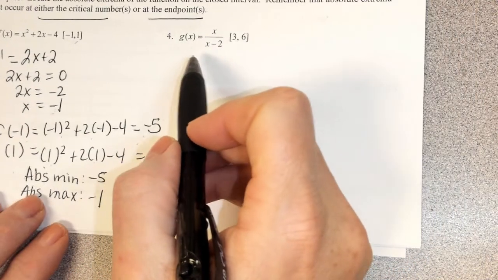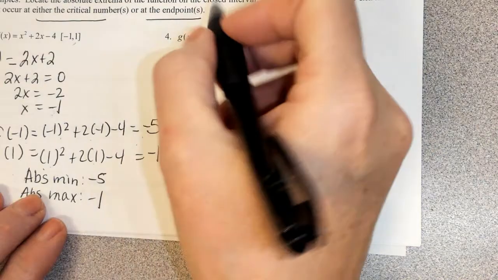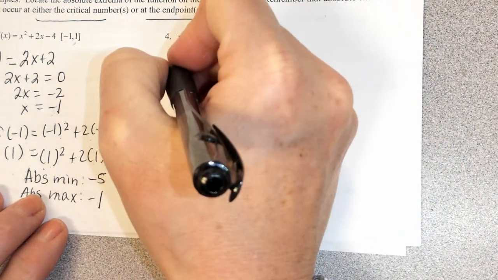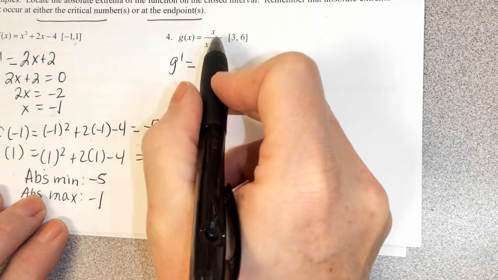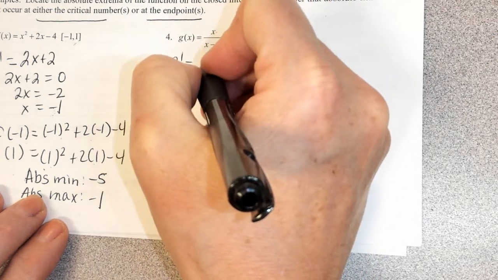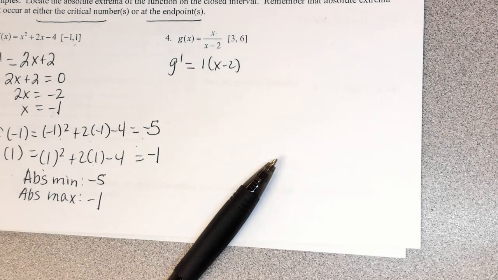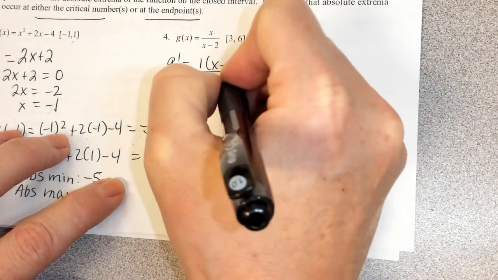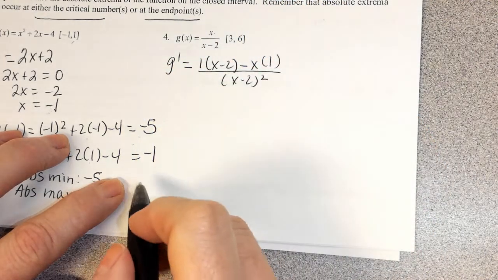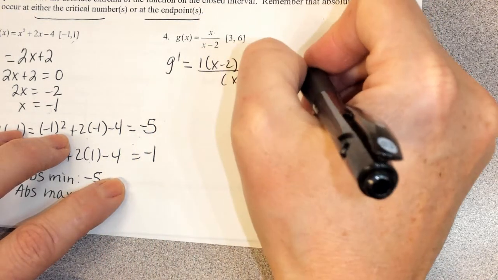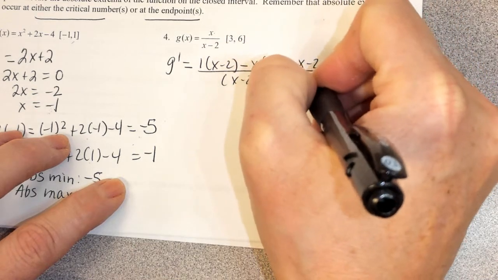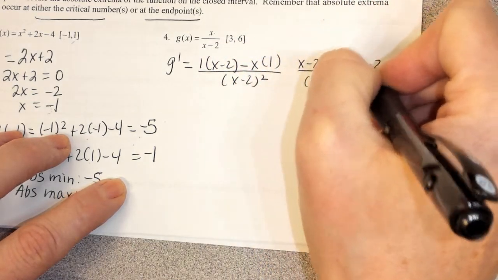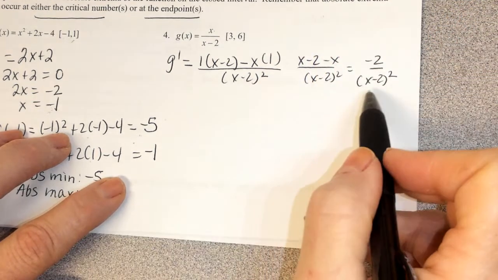All right, let's go on to number 4 now. So on number 4, we have to take our derivative, and to do that, we're going to have to use the quotient rule. So I have to do the derivative of the first times the bottom, using the quotient rule, and then minus the top times the derivative of the bottom, which is 1, all over the denominator squared. So simplifying this, I'm going to have x minus 2 minus x over x minus 2 squared, and that just gives us this. That's our derivative.